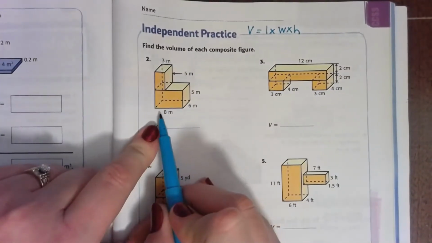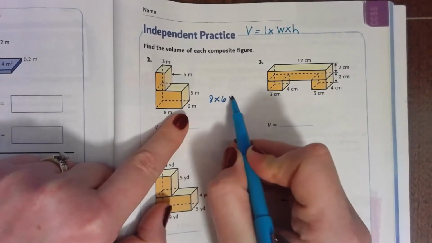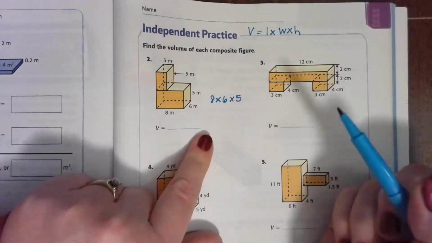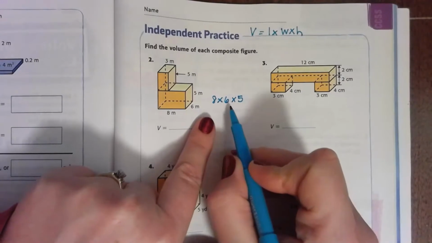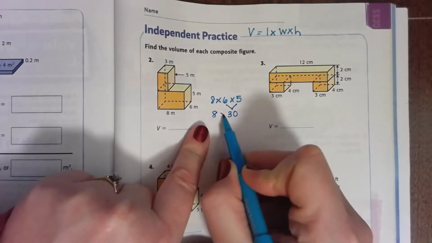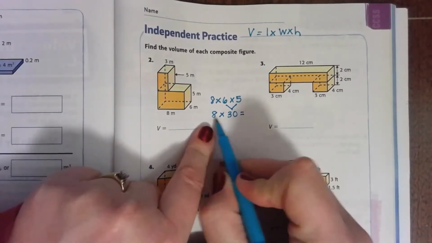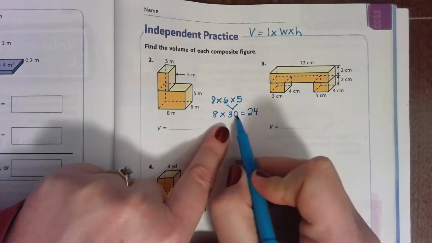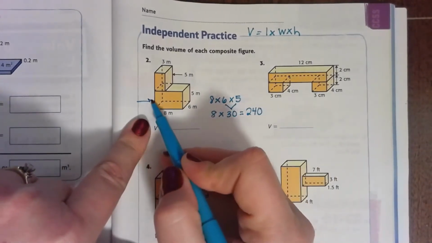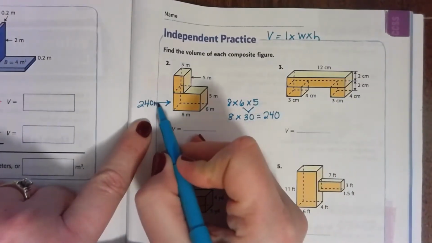So here we have 8, my bottom one is 8 by 6 by 5, okay? And so my bottom figure, well, I'm going to do my easy facts. 6 times 5 is 30. And if I say 8 times 30, I can use some mental math for that. 8 times 30, 8 times 3 is 24. Tack on my 0. So my bottom figure, this one, is 240 meters cubed.